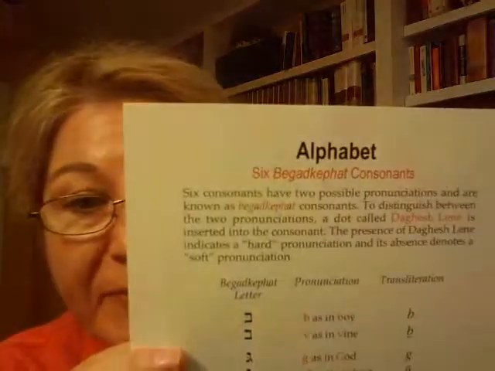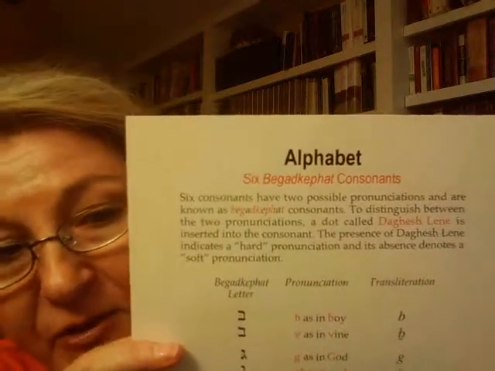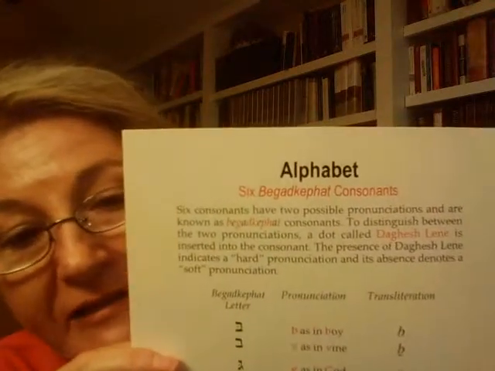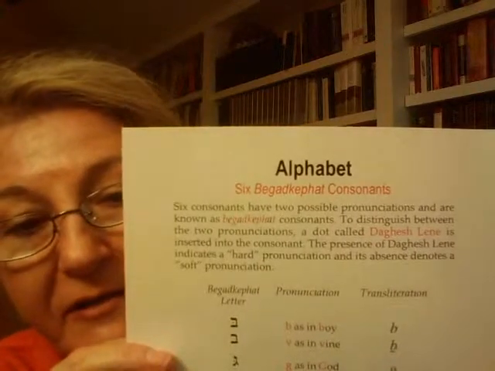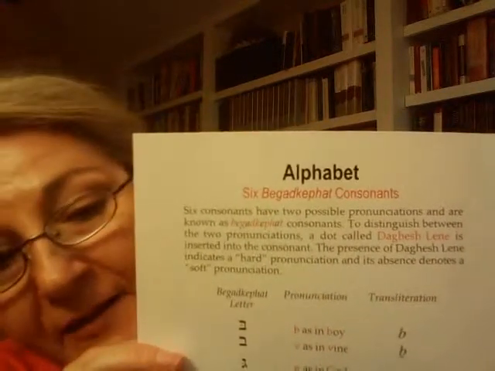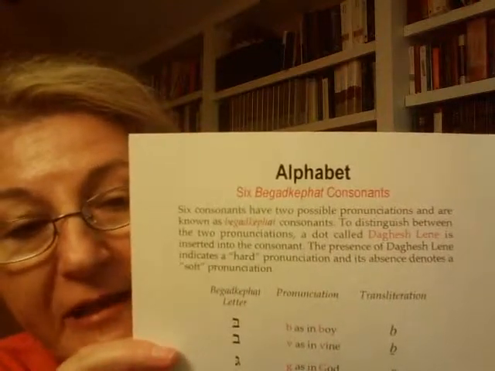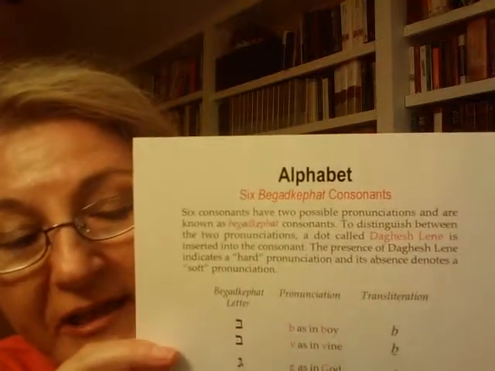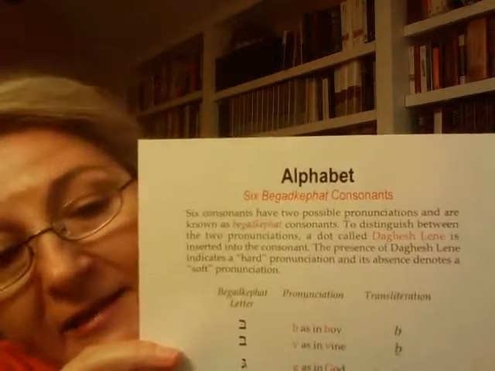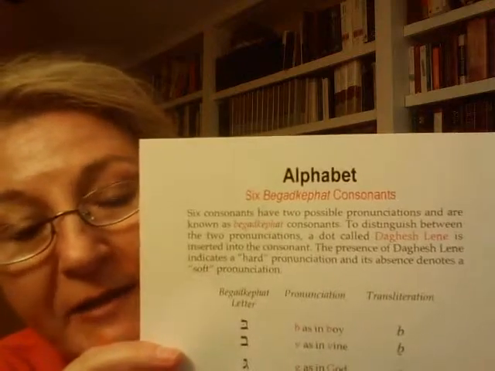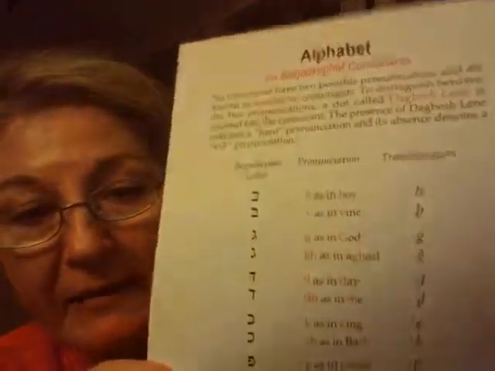Now, there are 6 letters in the Hebrew alphabet that compose what we refer to as the Begad Kapat letters. Now, the Begad Kapat letters have 2 possible pronunciations. To distinguish between the 2 pronunciations, there's a dot that's placed inside the letter, and it's called the Dagesh lene. Now, you're going to learn about another Dagesh later on called a Dagesh forte, but this Dagesh lene is inserted into the consonant, and the presence of the Dagesh lene indicates a hard pronunciation, and its absence denotes a soft pronunciation here in these Begad Kapat letters.